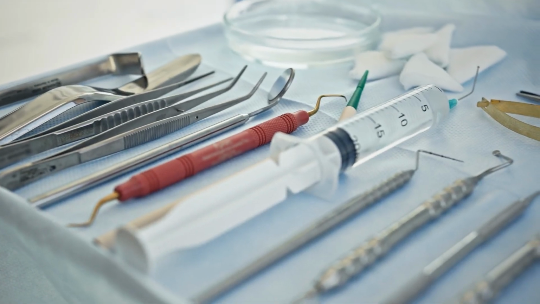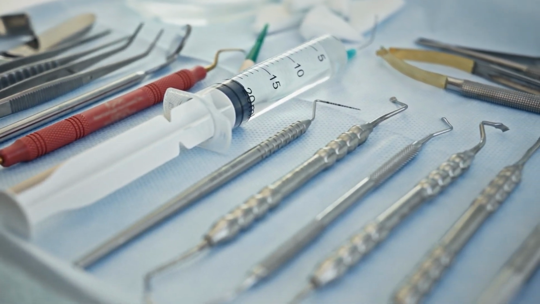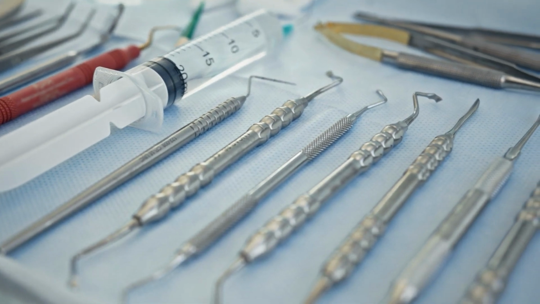Now, let us not forget about reprocessed devices, those designed to be reused after sterilization. These pose unique challenges because the sterilization process can degrade materials, introduce contaminants, or alter the device's performance. For example, a reprocessed surgical instrument might have new residues or surface changes that weren't present in its initial state. ISO 10993-1 emphasizes the need to evaluate such changes, ensuring the device remains safe for repeated use.